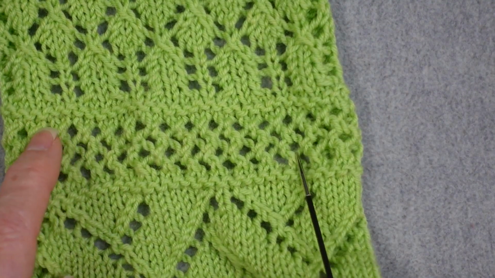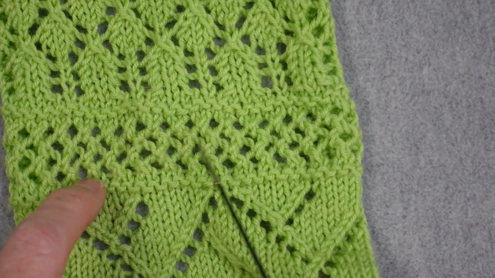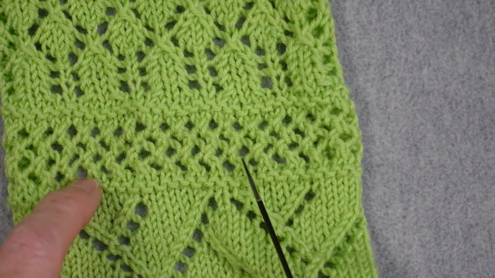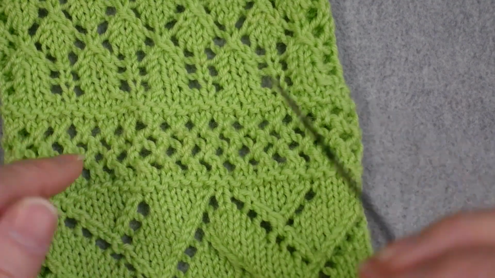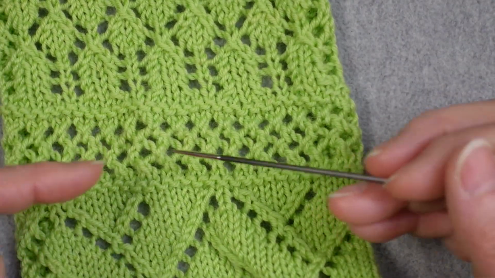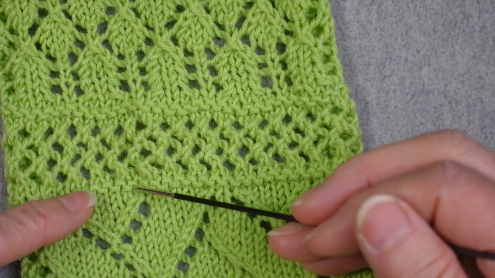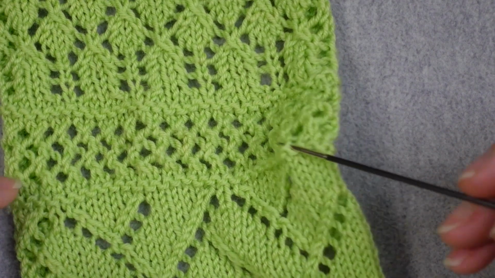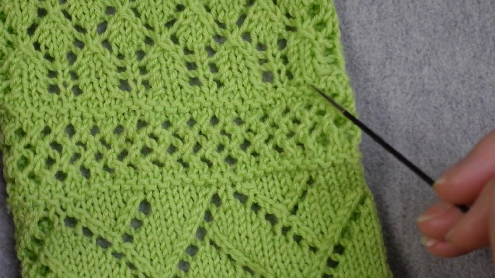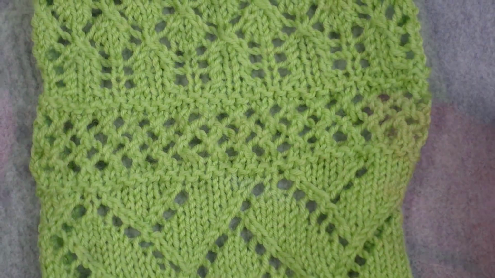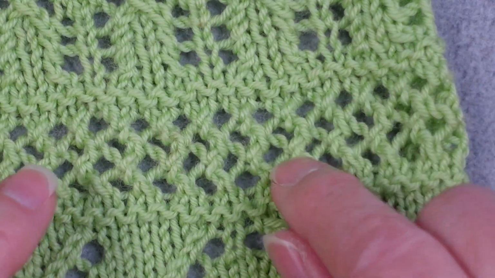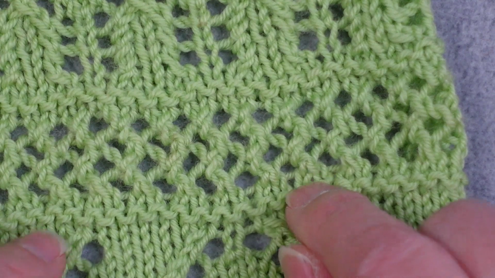And I know that everything from here down was knit in that direction. So then the question is, which direction was this knit? Was this also knit in that direction, or was this knit in that direction? In other words, did I start with a provisional cast on here, or did I start with a provisional cast on here? So we need to look at this mesh pattern right here. This mesh is very tricky to try to figure out.